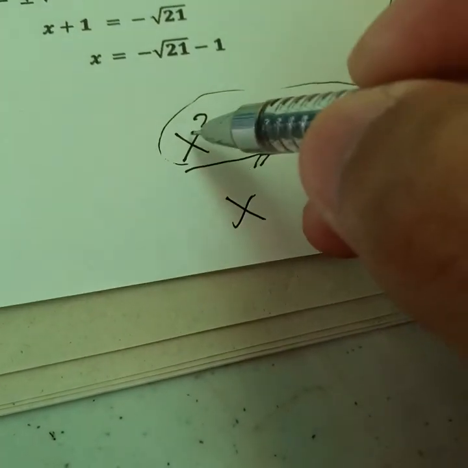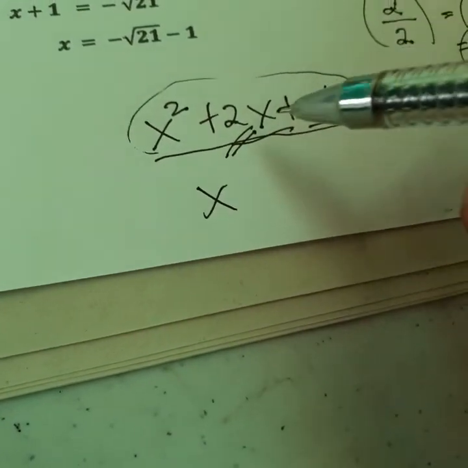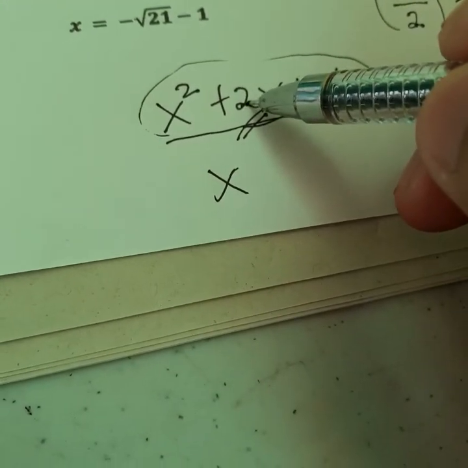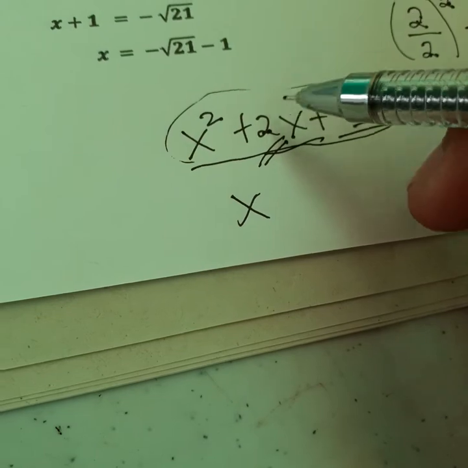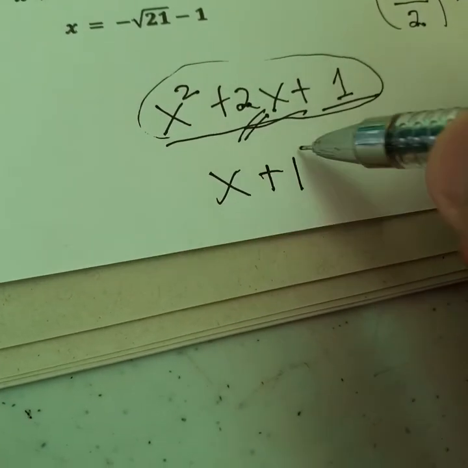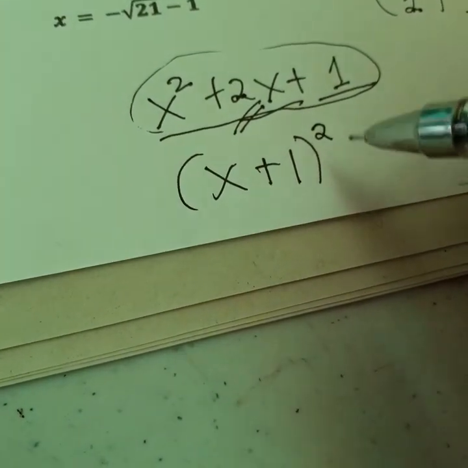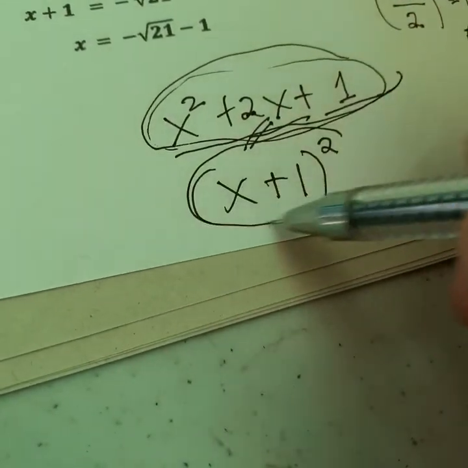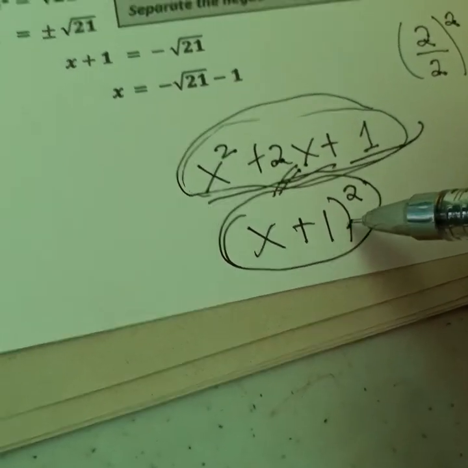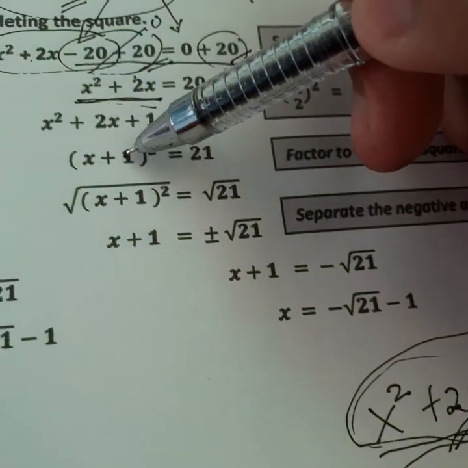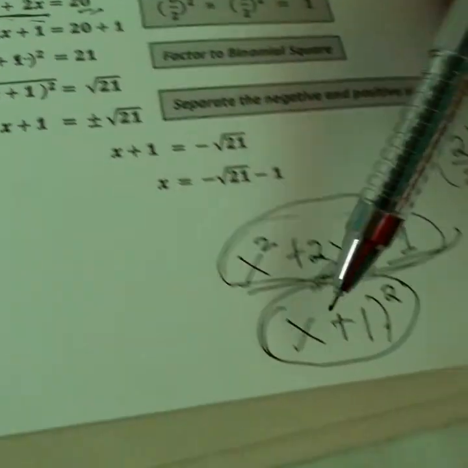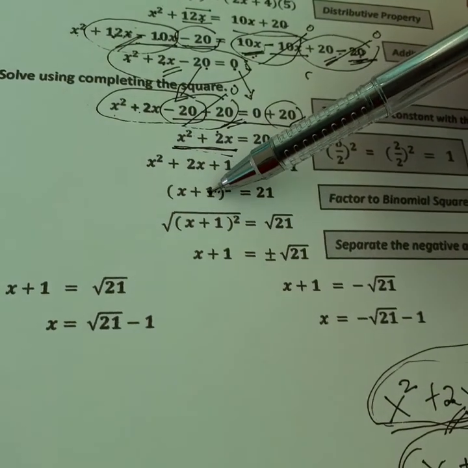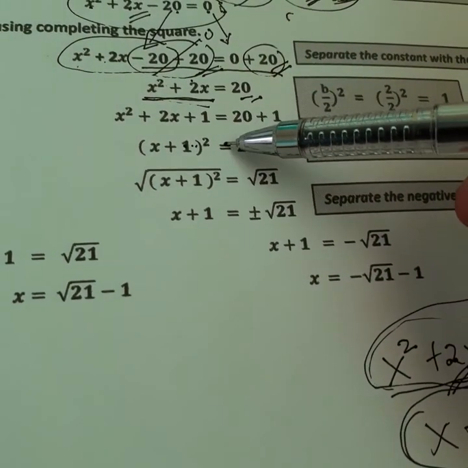Copy x, since the variable is x, then take the 2 and divide it by 2. 2 divided by 2 is 1. So x plus 1, then squared. This is the same as this one. Equals.